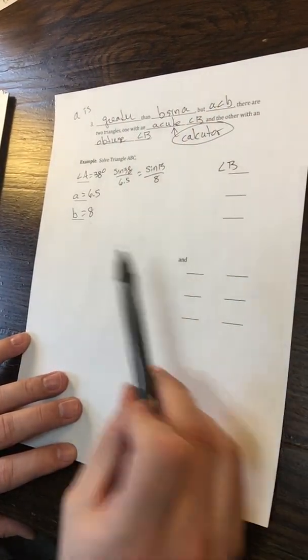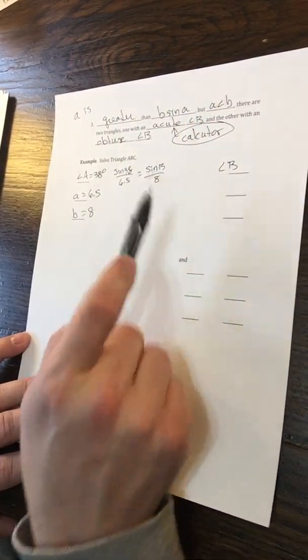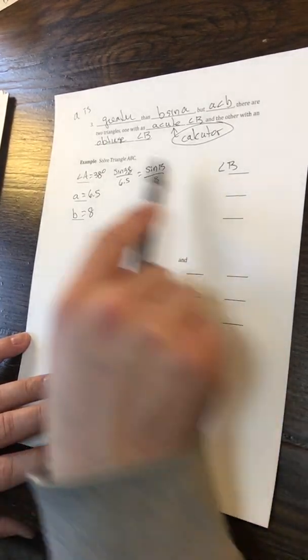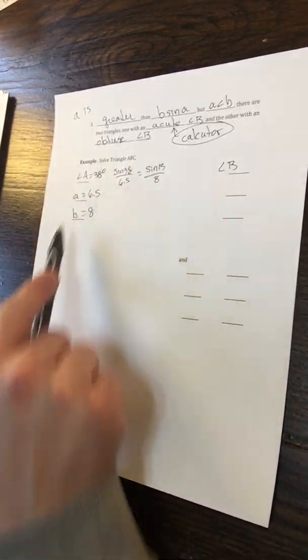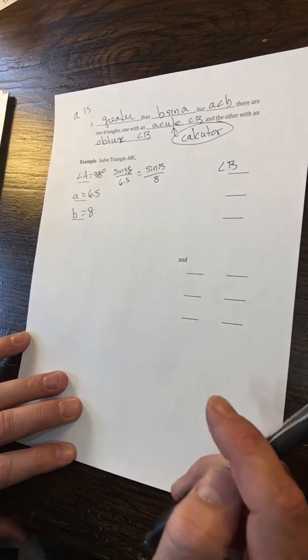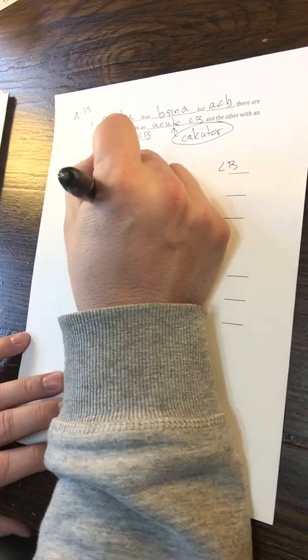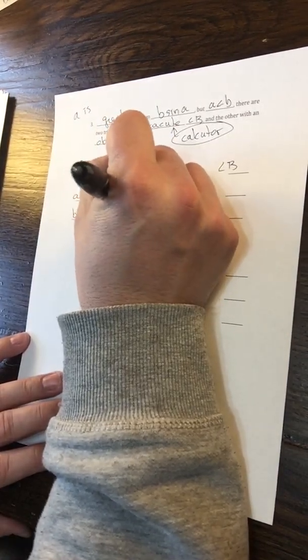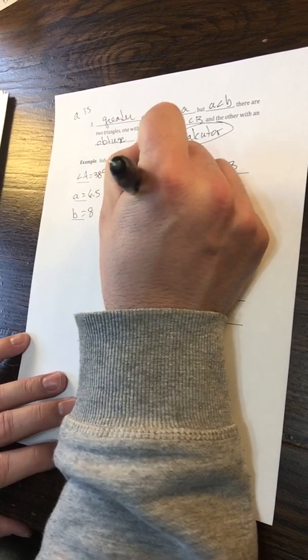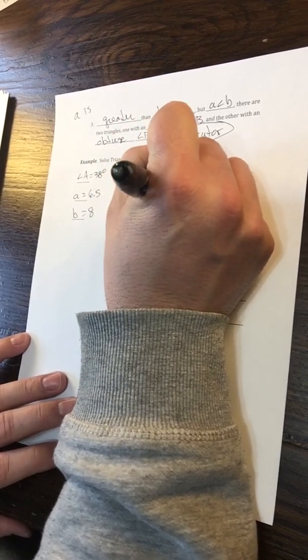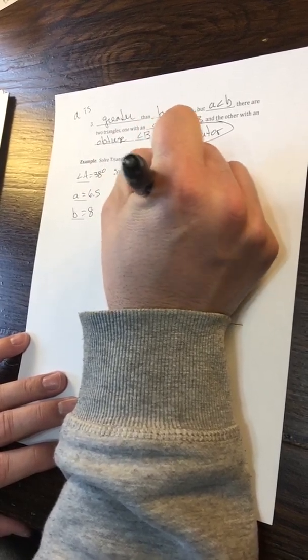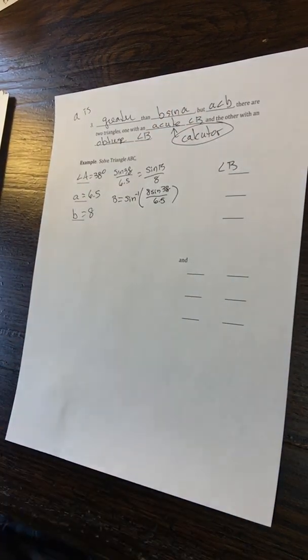But here's the thing. When I hit inverse sine for this, the calculator has to give me from negative 90 to 90. And I'm using all positive numbers, so it's going to give me something in the first quadrant, an acute angle. Okay, so B is going to be the inverse sine of 8 times the sine of 38 over 6.5. I just skipped 2 steps there, right?